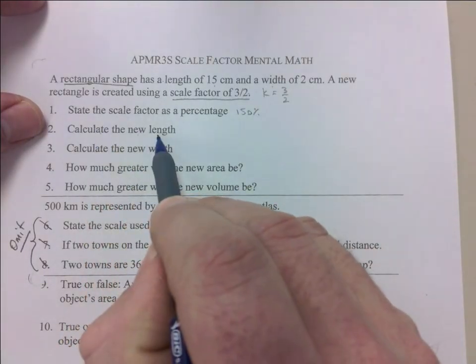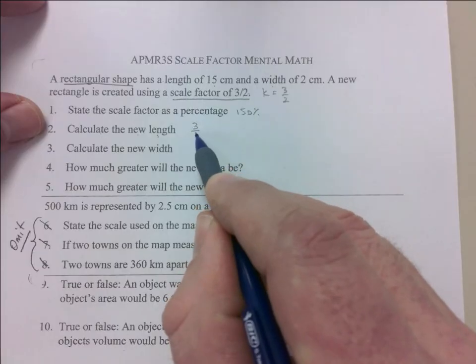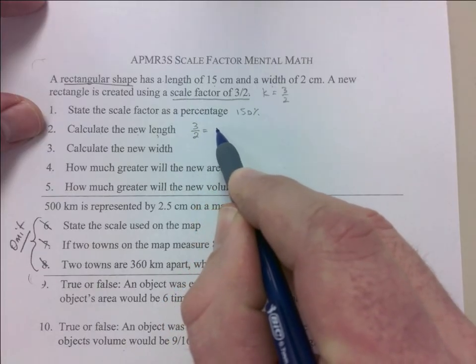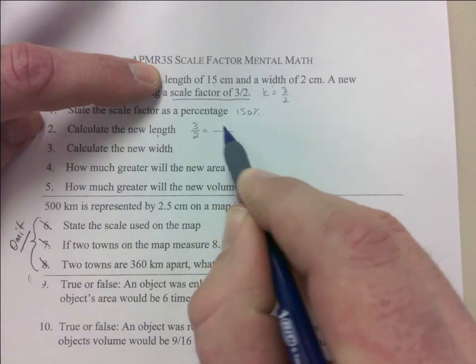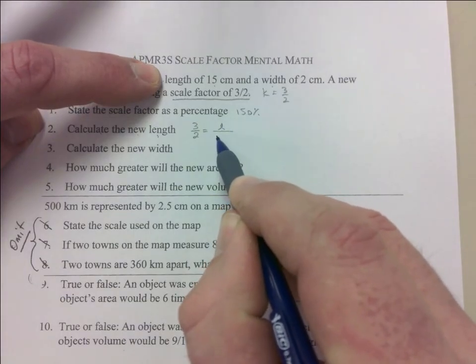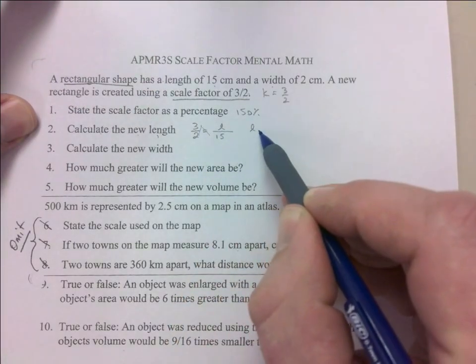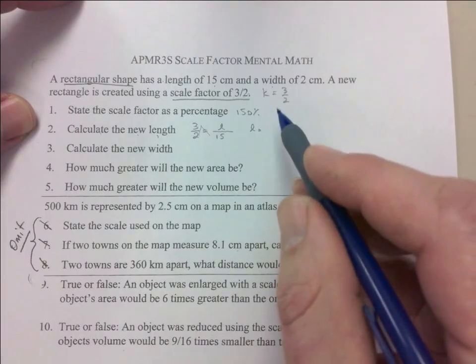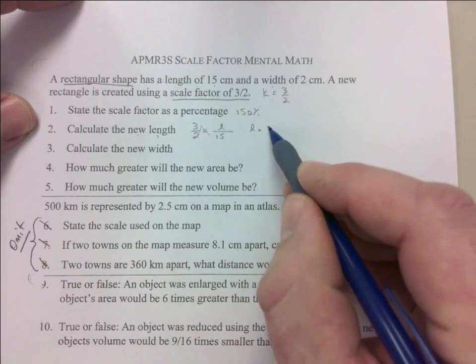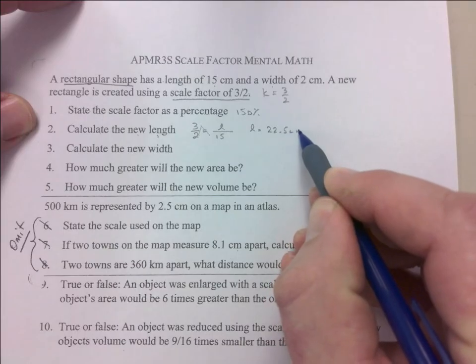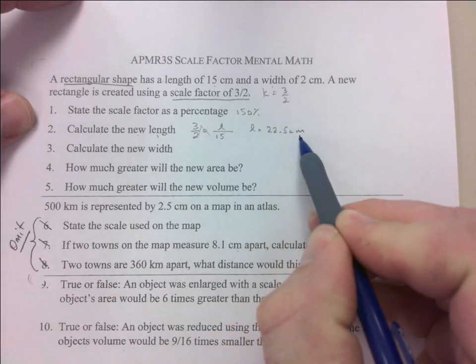Calculate the new length. So if you wanted the new length, you just go k is equal to the new length, which is up here, over the original length, which goes here. You cross multiply and divide, and the length is equal to 22.5 centimeters. So that's worth 1 mark.